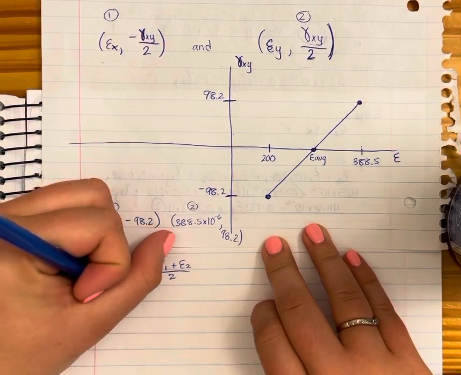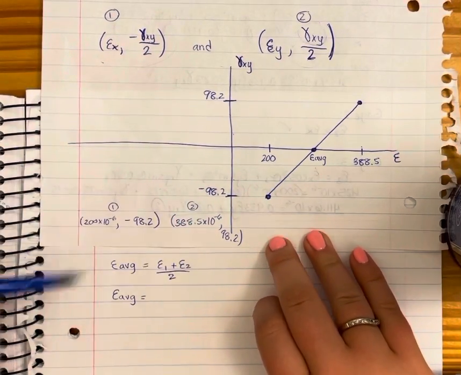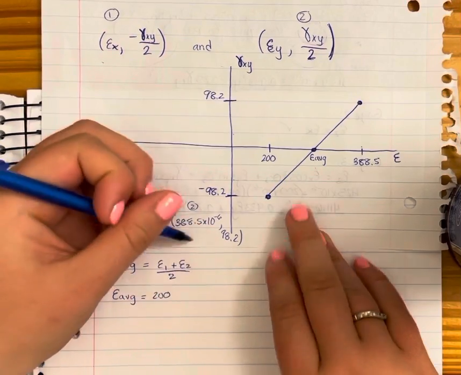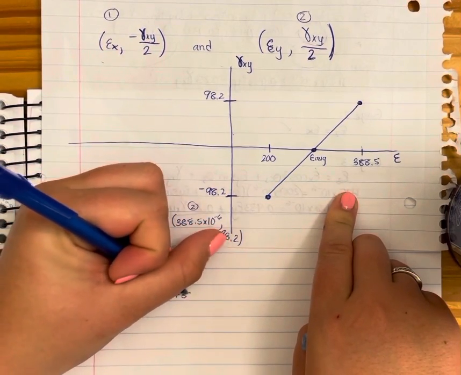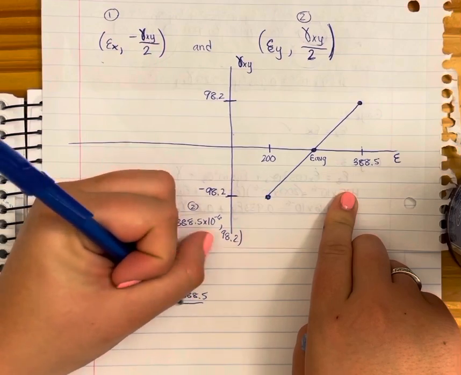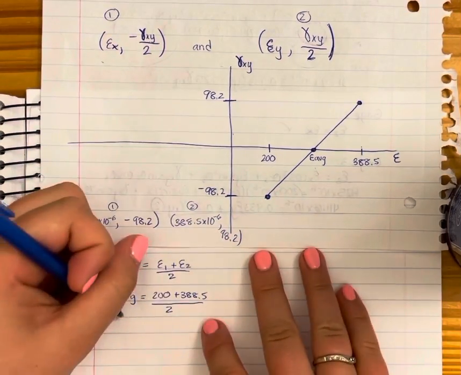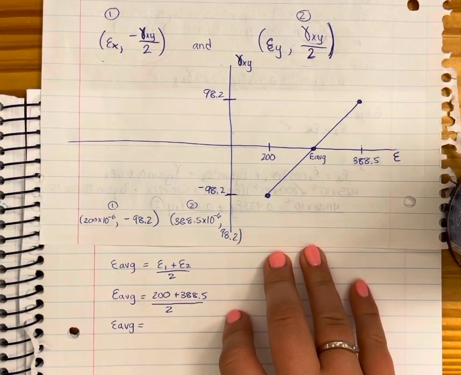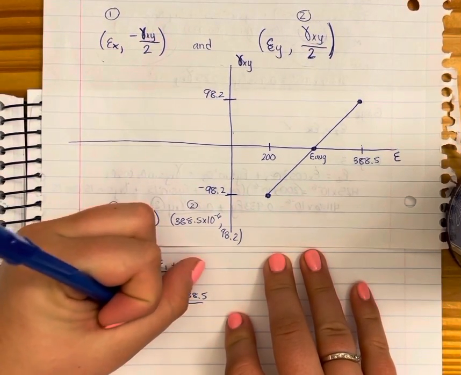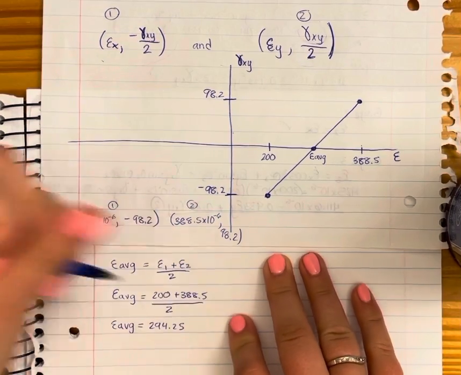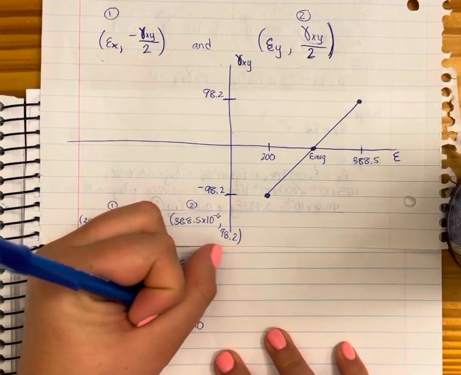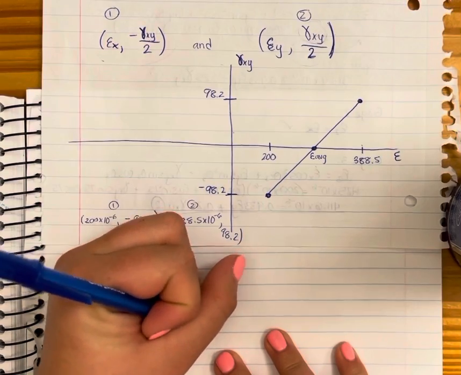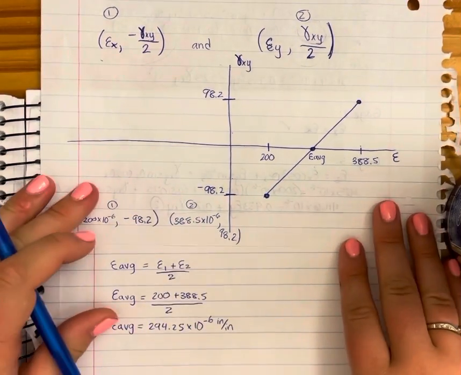Strain average equals 200 plus 388.5 divided by 2. Strain average then equals 294.25 times 10 to the negative 6 inches per inches.